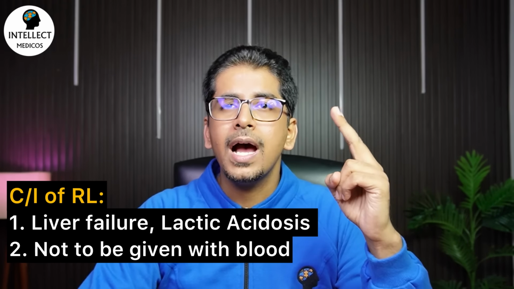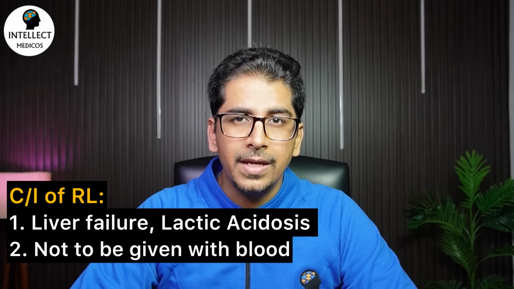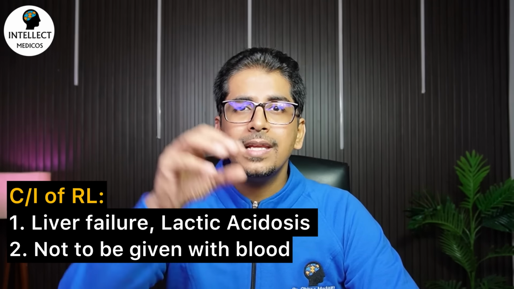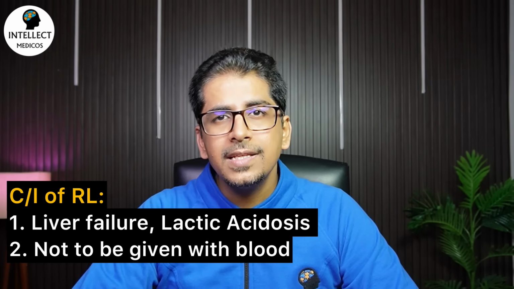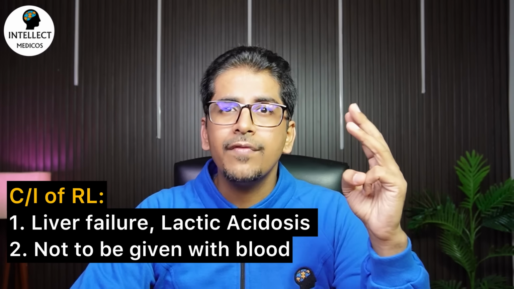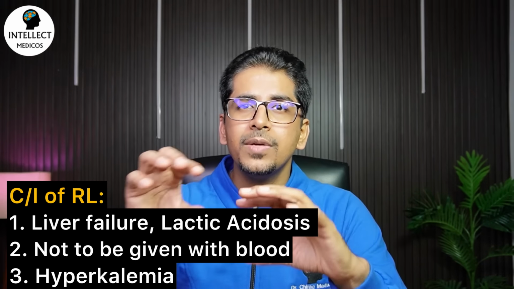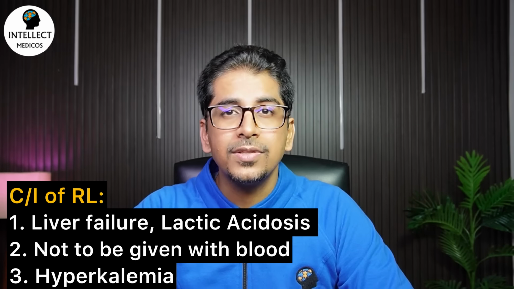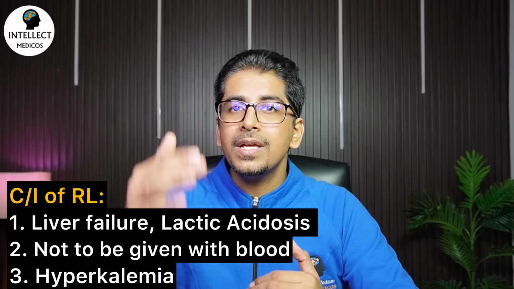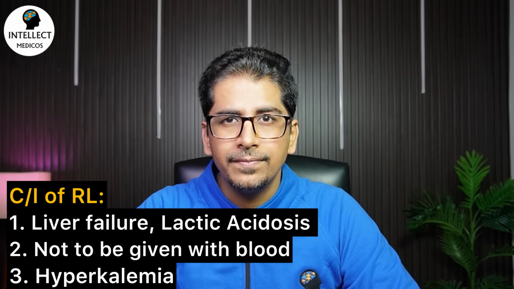Second, if you have to give blood along with ringer lactate, then it should not be given. Why? Because what you have is calcium. Calcium chelates with citrate and hence gets precipitated. It should not be given. Third, in the cases when you have hyperkalemia already, although the potassium in this ringer lactate is not much, it is just 4 milliequivalents per liter. But if the potassium is in a rising trend, right, the patient is not passing urine, you should not prefer it.